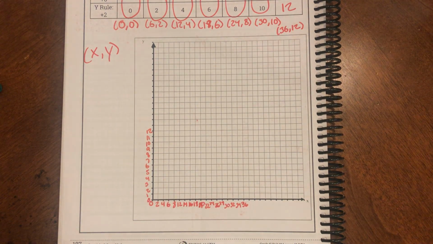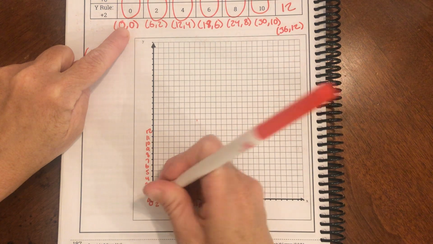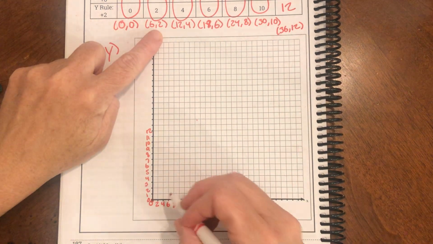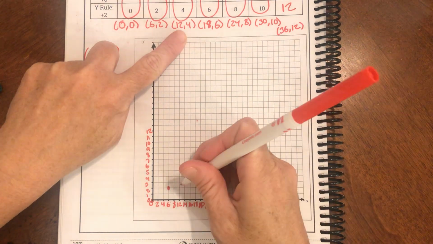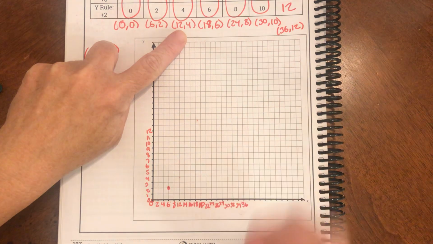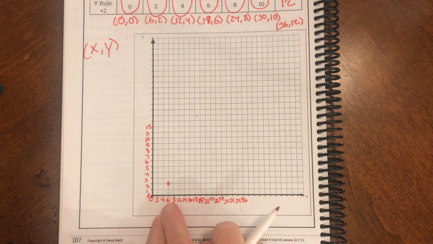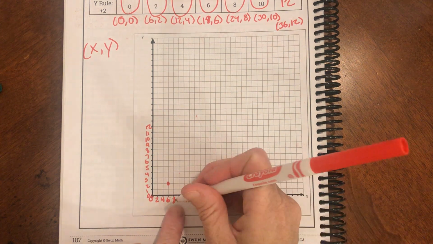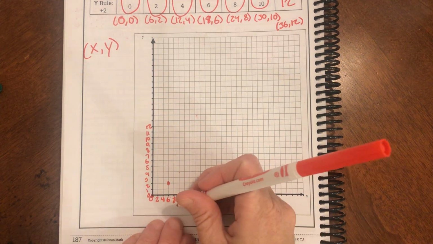Okay, now we just have to plot them. So my first ordered pair is 0, 0. My next one is 6, 2. Then I have 12. Oh my goodness, ladies and gentlemen, I just realized I made a silly mistake there. I went from 8 to 12. That's going to throw off my entire line. So I'm going to have to pause right there and fix that.